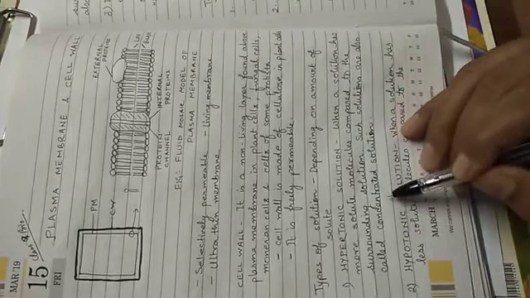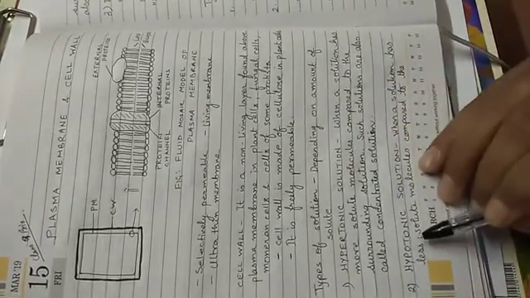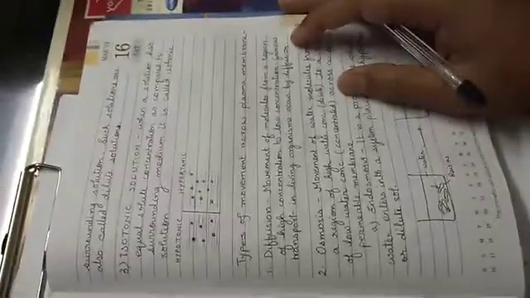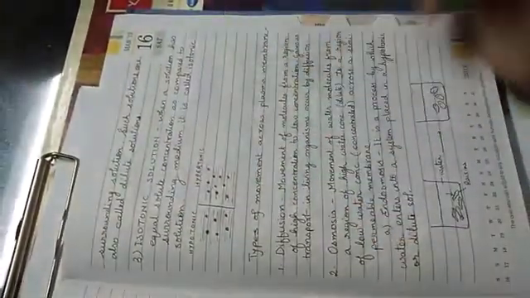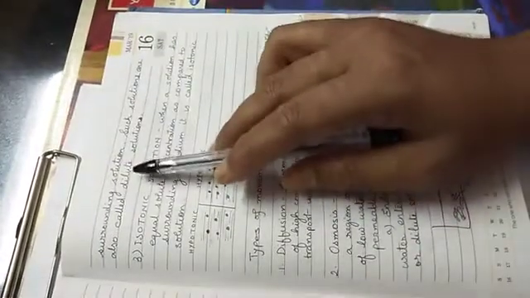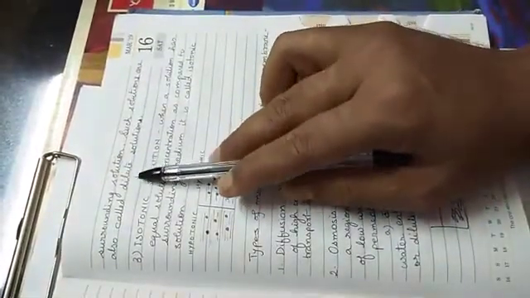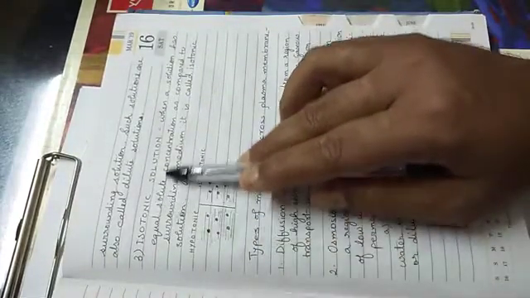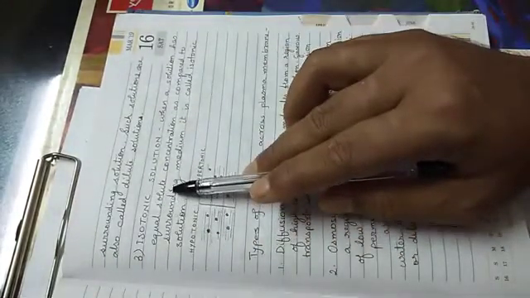You can also label them as concentrated solution. Next is hypotonic. Hypo means less. So when a solution has fewer solute molecules compared to the surrounding medium, such solutions are called hypotonic solution. You can also call them dilute solution. And the third type is isotonic solution. When a solution has equal solute concentration compared to the surrounding medium, it is called isotonic.